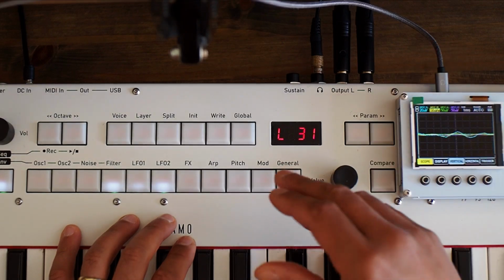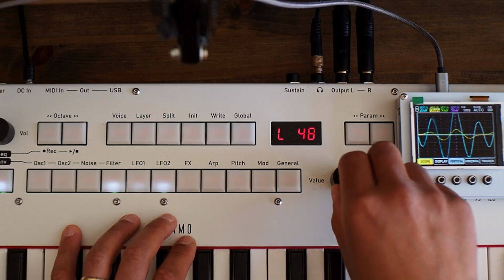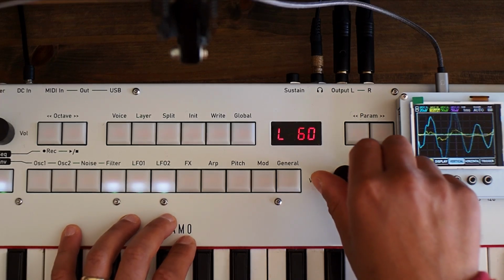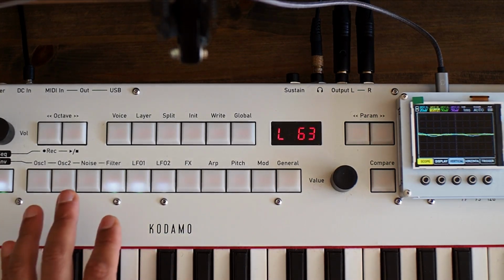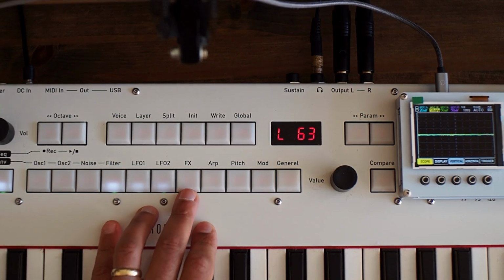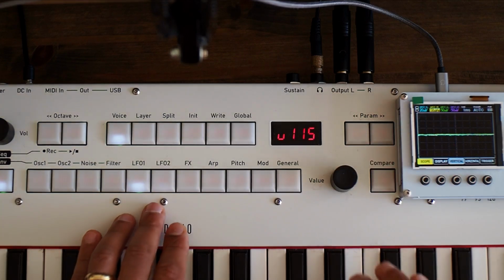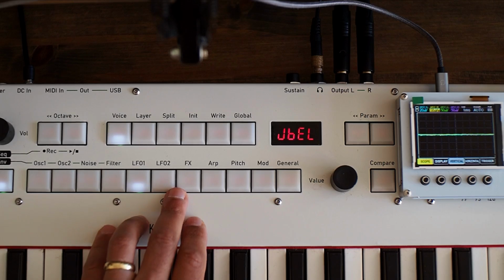So as I increase the filter envelope level, you can hear what's going on there. So that's the filter. There's obviously some effects going on here as well. So let's see what's going on in the effects.